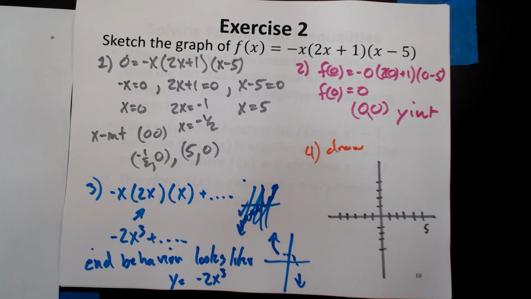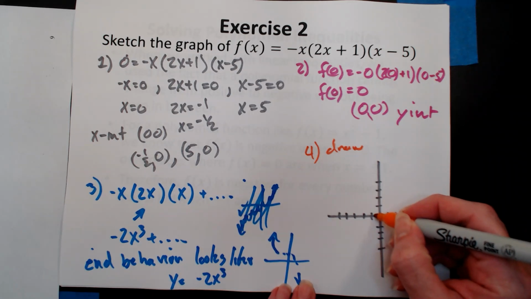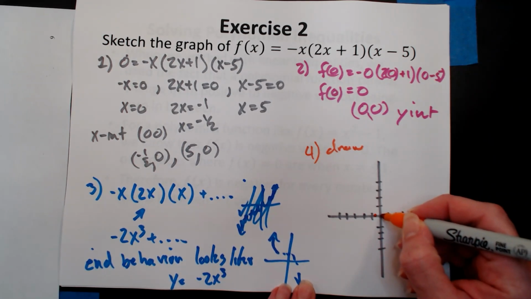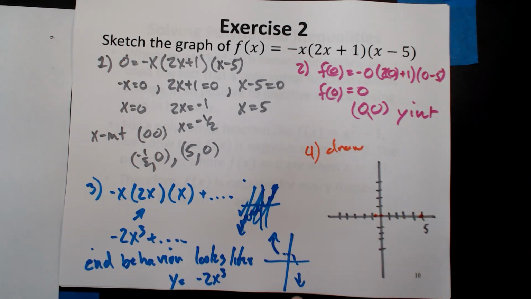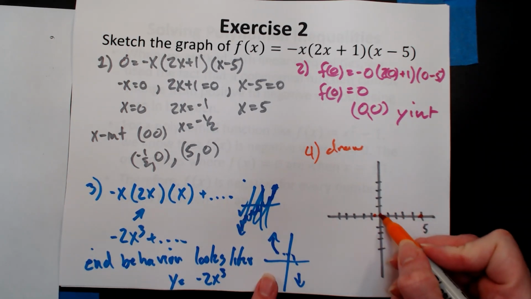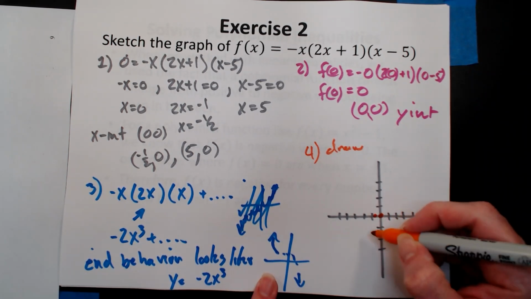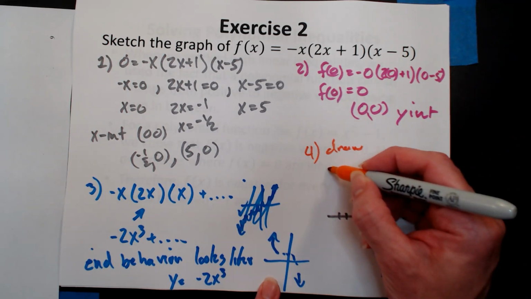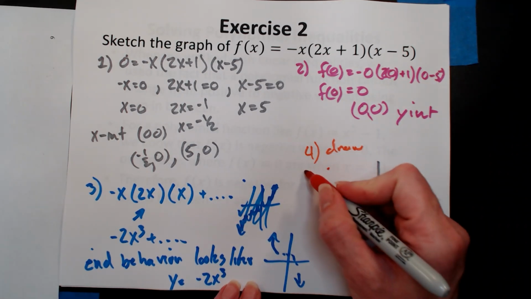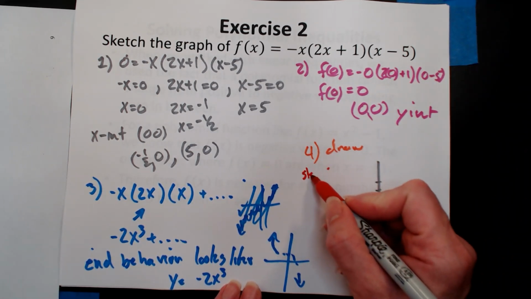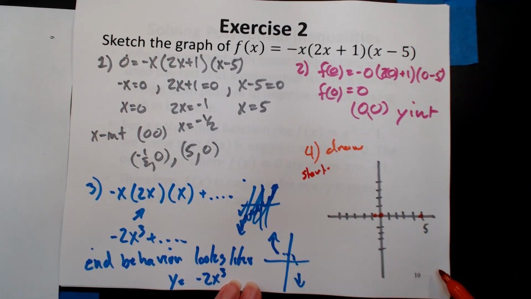So where am I going to cross? My graph crosses at negative 1/2, 0, and 5. This is really close together. But anyway, I'm going to start here, and then I'm going to end down here.